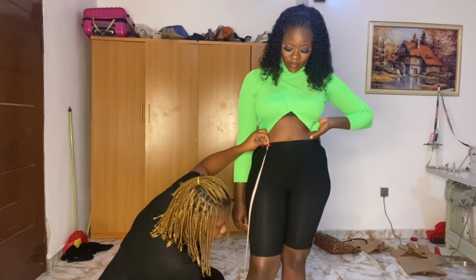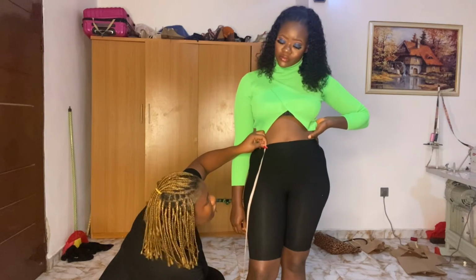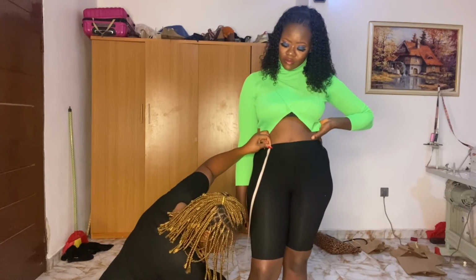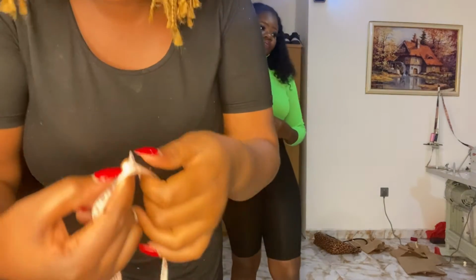Then you ask her, how many inches of shoes do you wear? 4 inches. Then you take the skirt length down to the ankle. Her ankle is 98 centimeters.